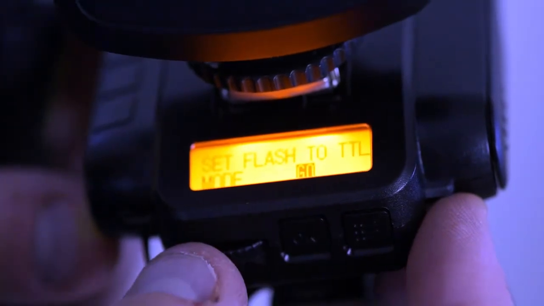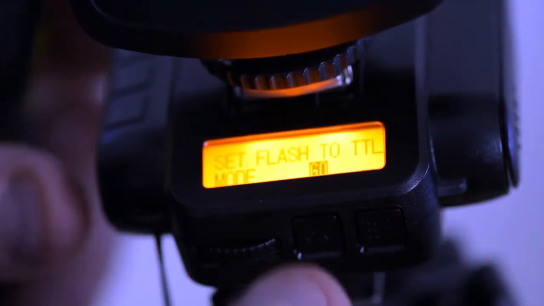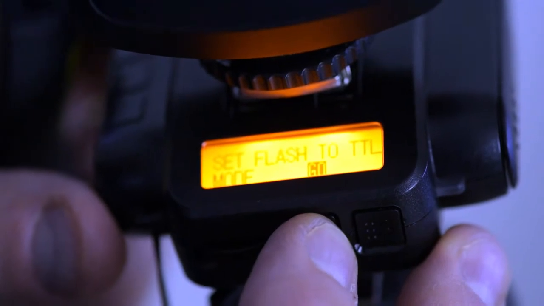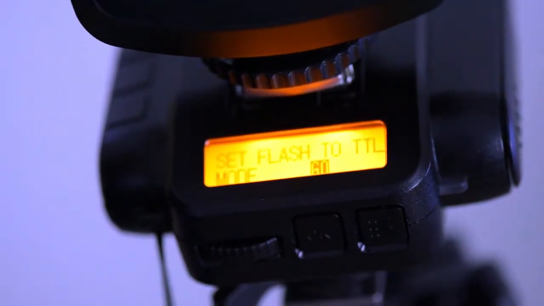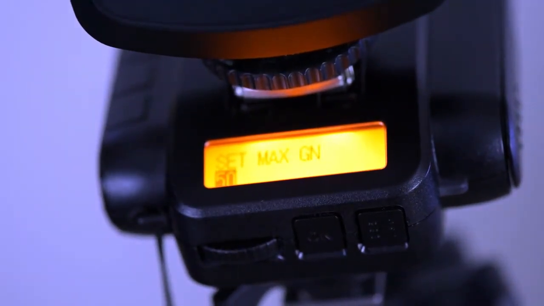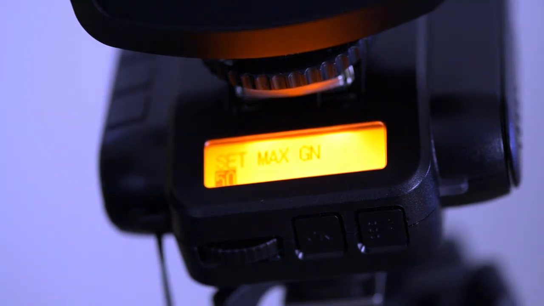So this is a Nikon. It says set flash to TTL, which we already did. We press go, and it just confirms that it is a Nikon TTL flash that we have installed.